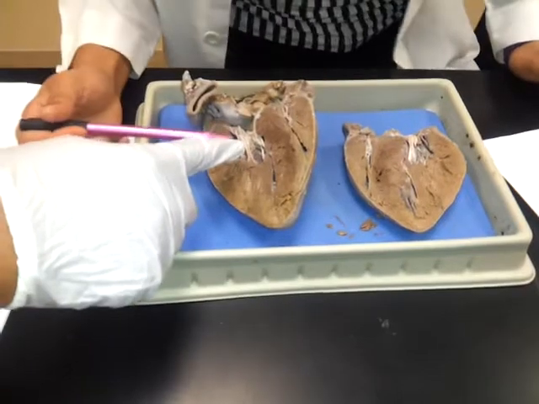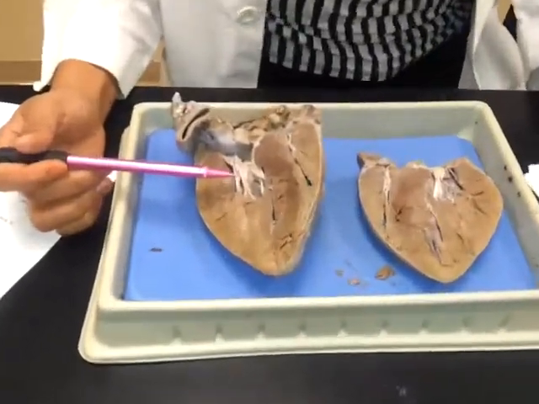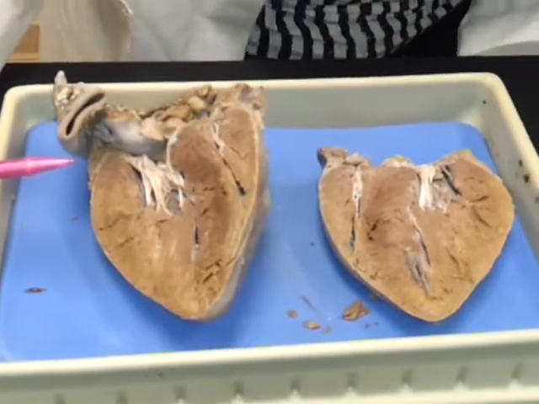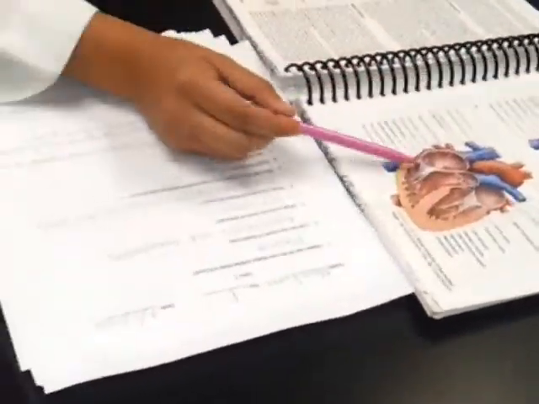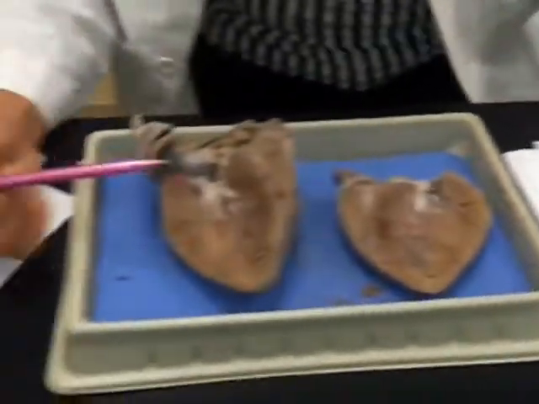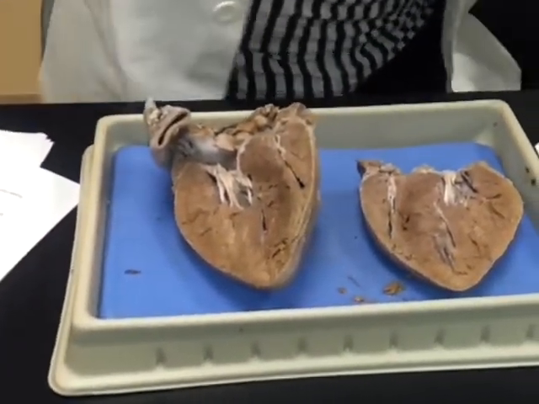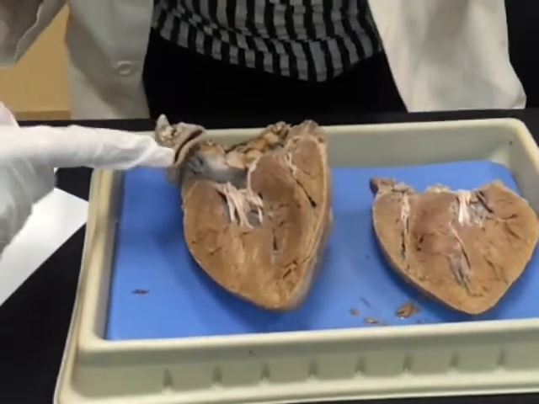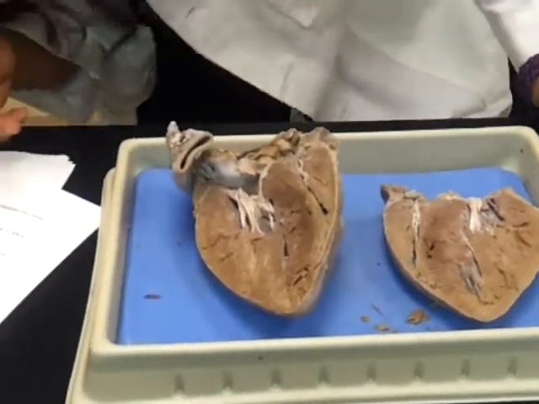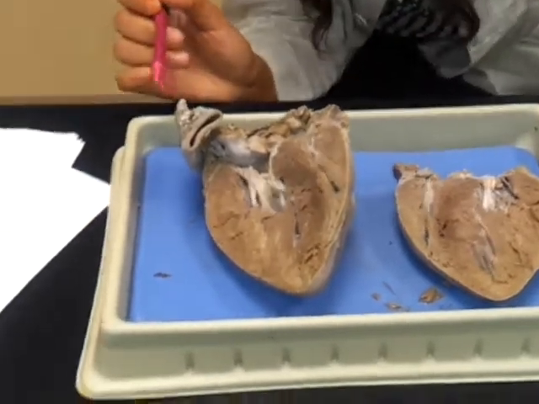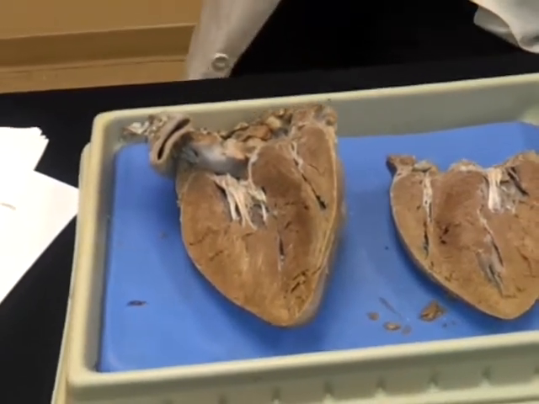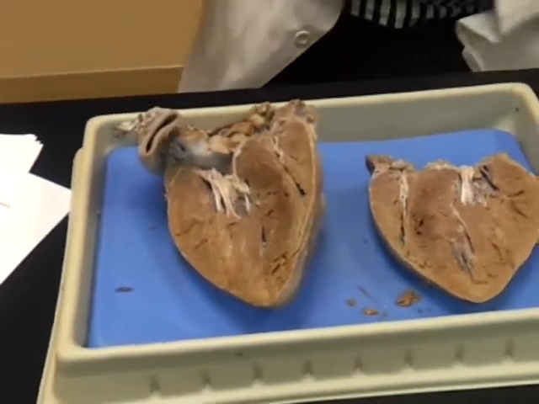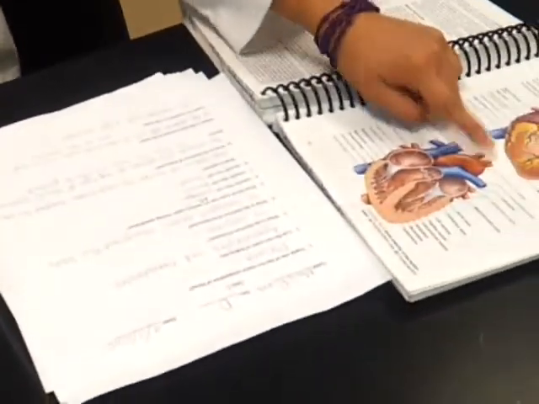Okay, what's this? Those little strings right there, those are the chordae tendineae, which are those, and this one, and this one. That's the chordae tendineae, the little strings. What else? This is the aorta. You can see that it has a lot of openings. The one that goes into an arch has a lot of little holes. That's the aorta, and those holes are the rest of the arteries coming out from there.